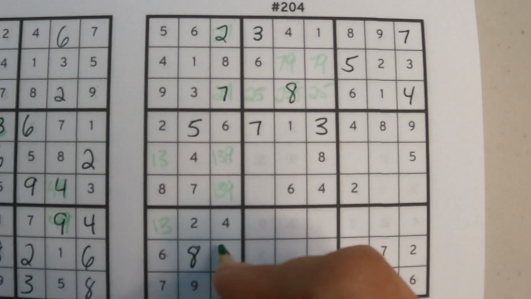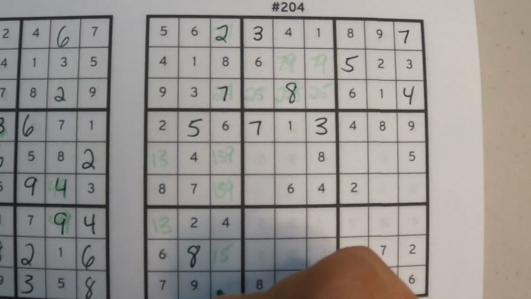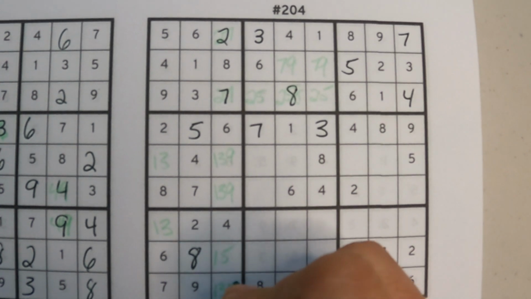For this box, we're missing 1, 3, and 5. We've got a 3 here. So 1, 5. And no help here. 1, 3, 5.